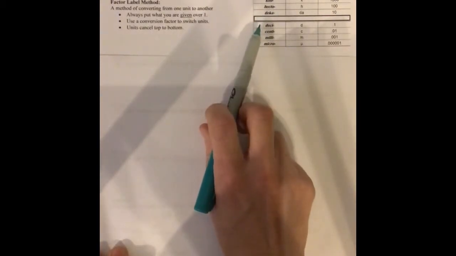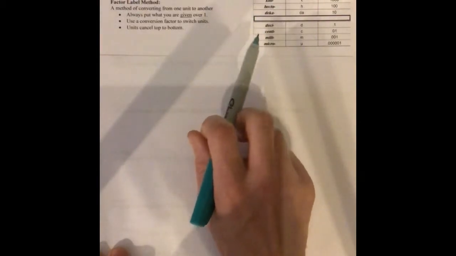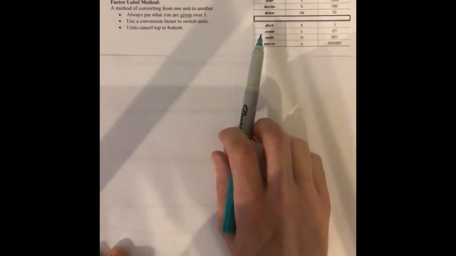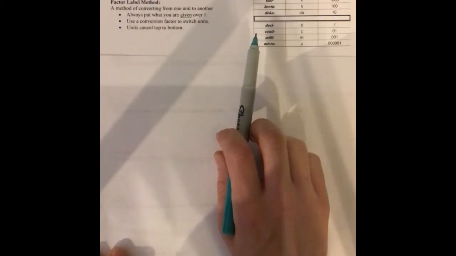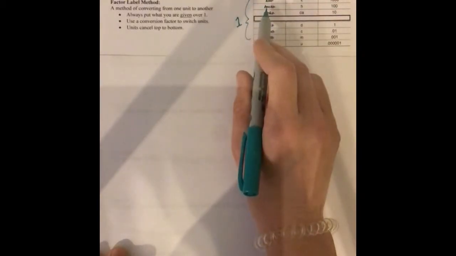We learned last week how to convert using King Henry died unexpectedly drinking chocolate milk, that little saying. It's also possible to use a conversion chart, whichever one you think is easier. But the way that this works is all of these prefixes, one of those is equal to this number in our base unit, which is meter, liter, gram.